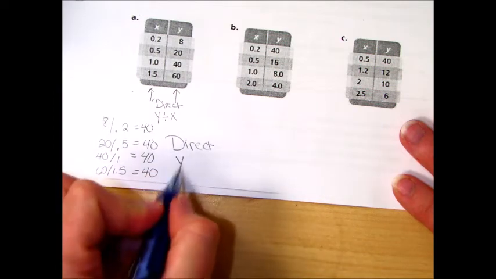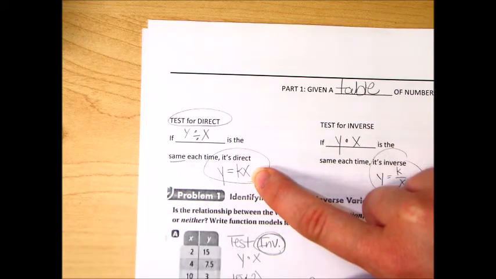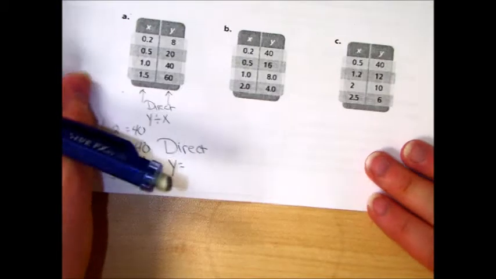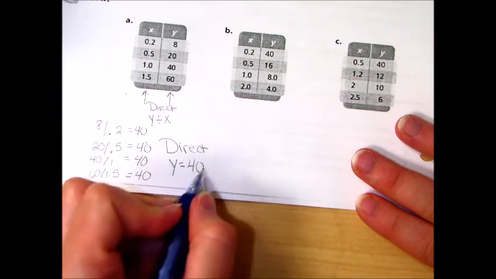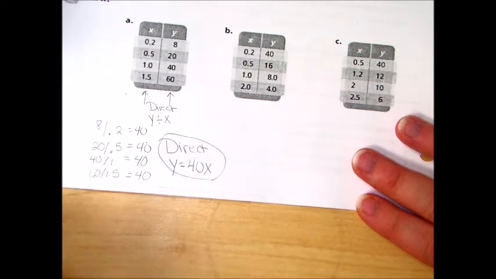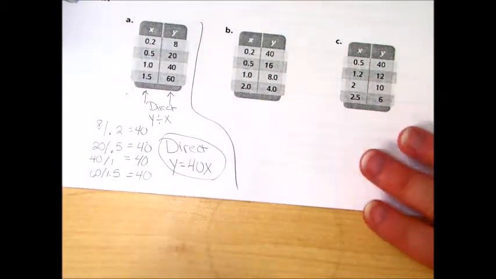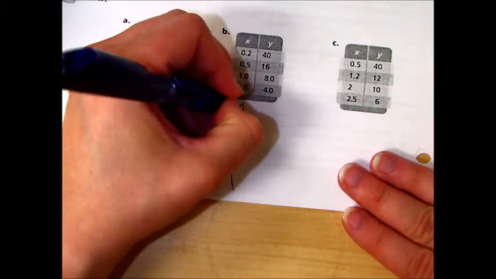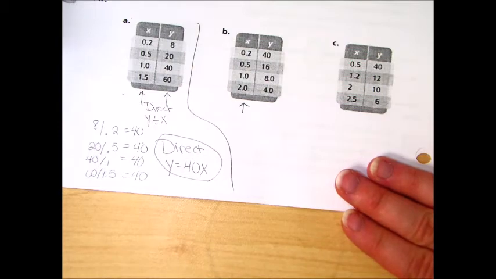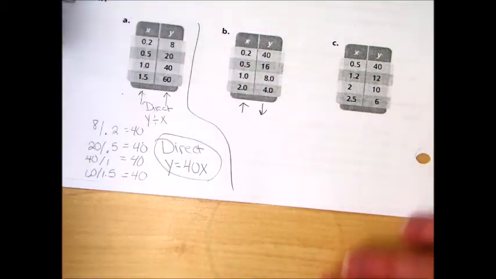So it's going to be y equals, and you just have to look up here, the equation is y equals kx for direct. So I found my k value to be 40, because that's what we got over here. Let's try part B. I'm noticing that my x's again are increasing in value, and that my y's are decreasing in value. I'm going to test for inverse.